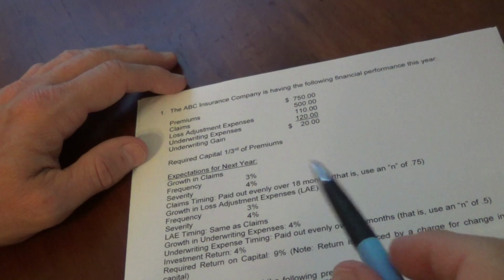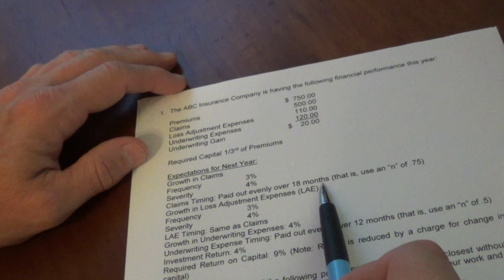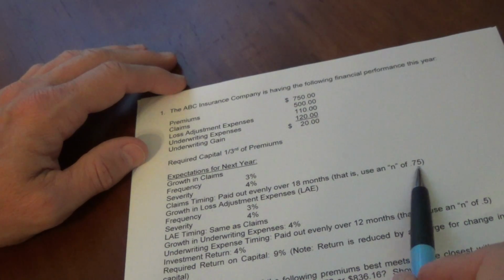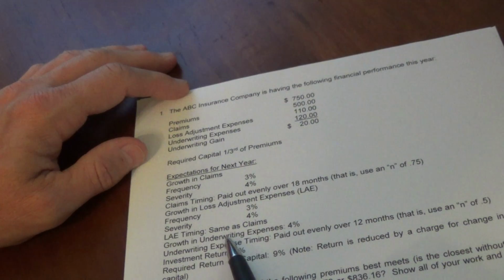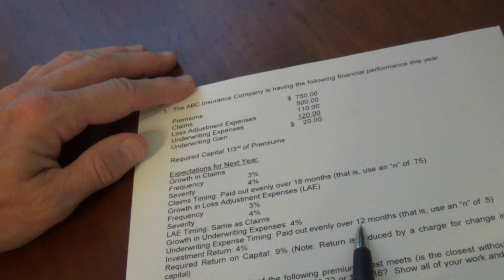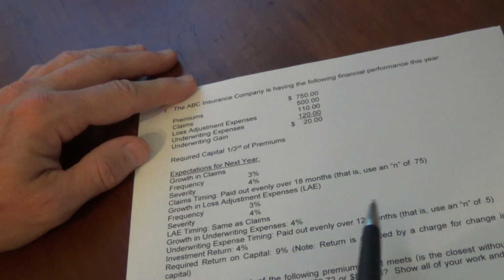And the timing of the claims should be paid out over the next 18 months, so that gives you an N of 0.75. We use that mid-year convention. Same thing with LAE. And then expenses, which is the typical: expenses get paid out a little faster than claims, over the next 12 months, so we'll use an N of 0.5. So that gives us everything we need.